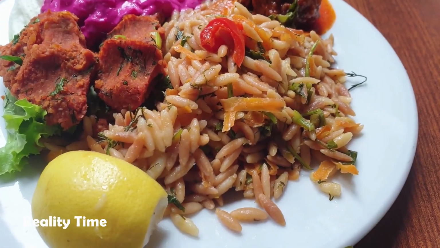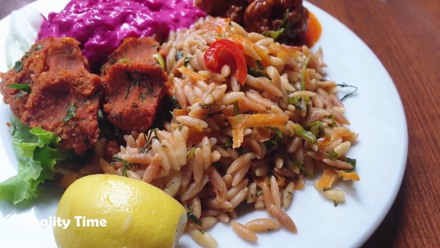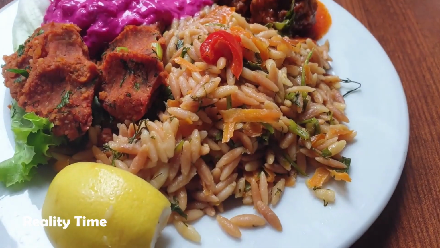In this program, I'm going to have a closer look at that and also look at the difference between taste and flavor and why do we taste things differently as we age.